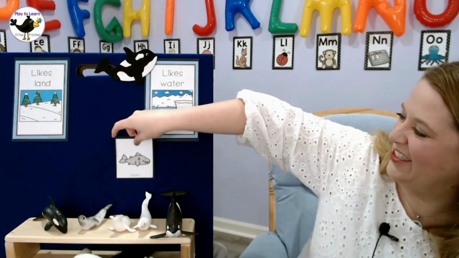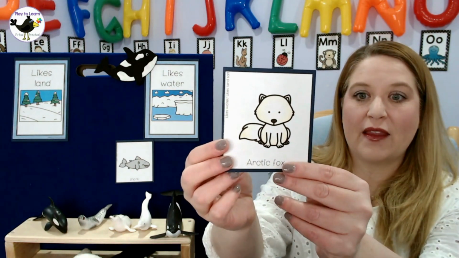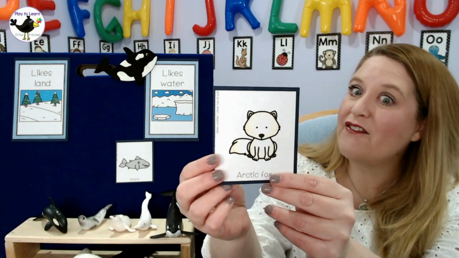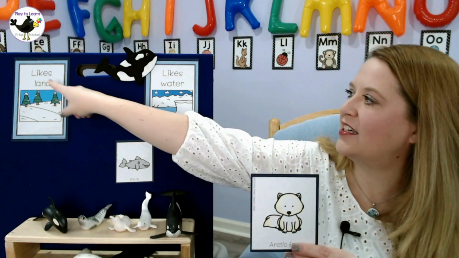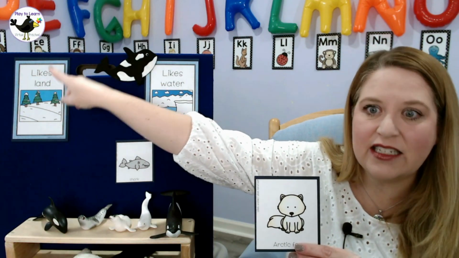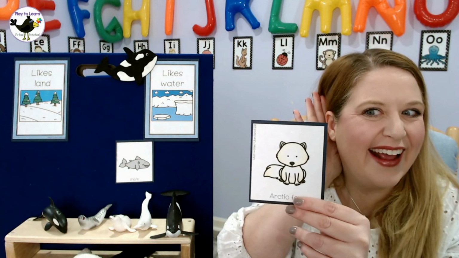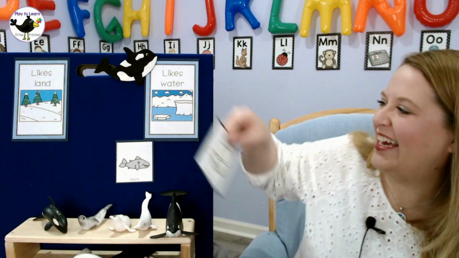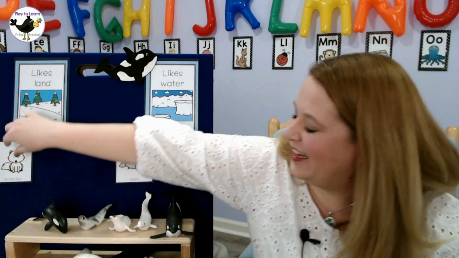Water. Yes, the shark lives in water for sure. How about this one? An Arctic fox. Does the Arctic fox like to live on land or water? Land. Yes, you're so good at sorting.